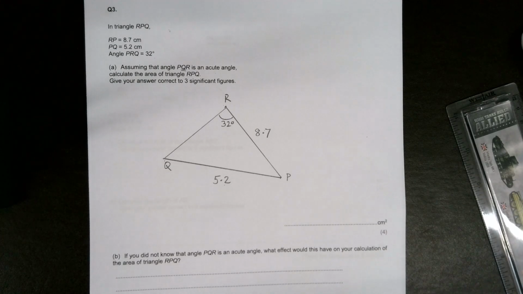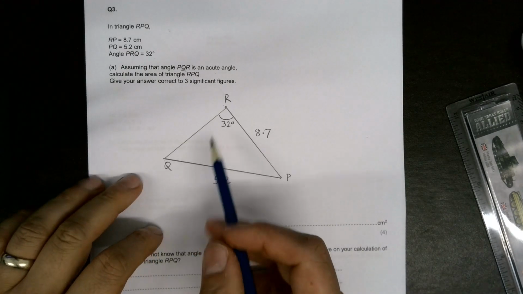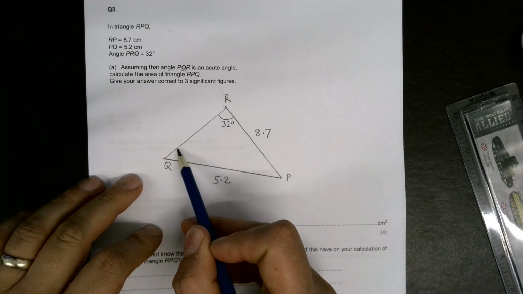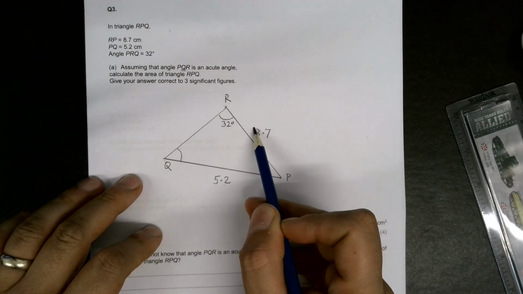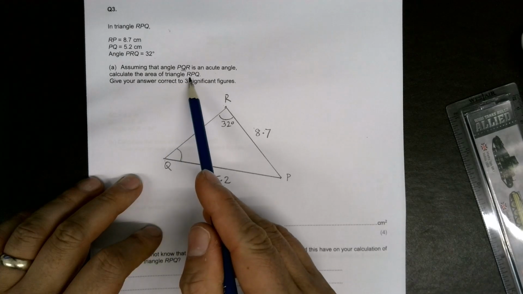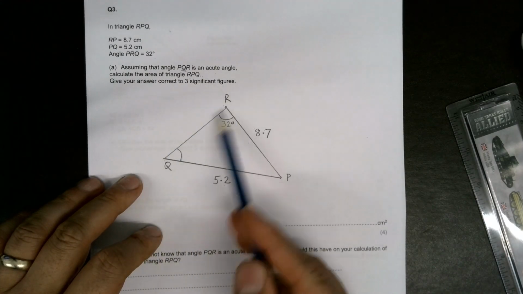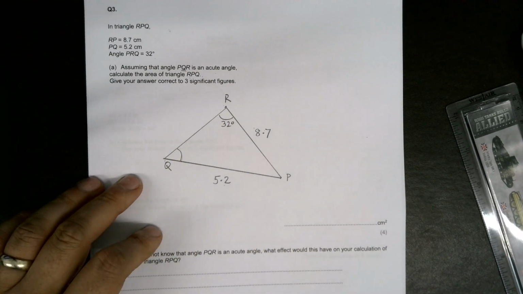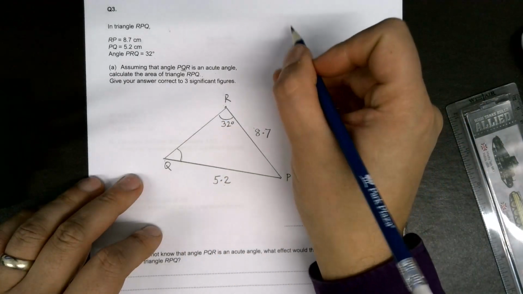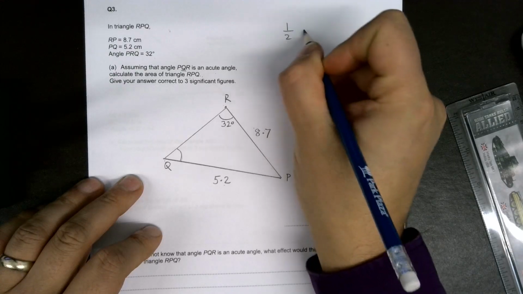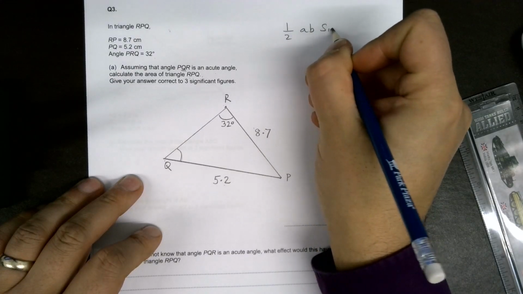So at this point, where are we going with this? We can see there's no right angle going on here. We can see that this is an acute angle. So this is not the longest side. We have to calculate the area of this shape here. So I'm thinking if I'm trying to calculate the area of the shape, I'm going to use the formula half AB sine C.